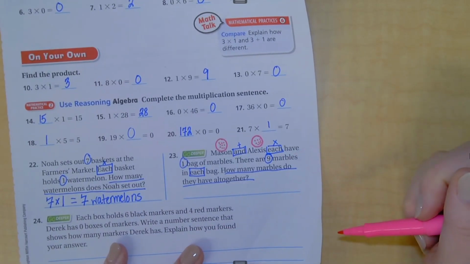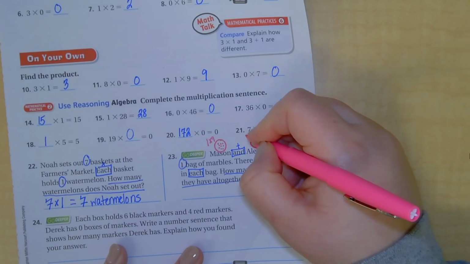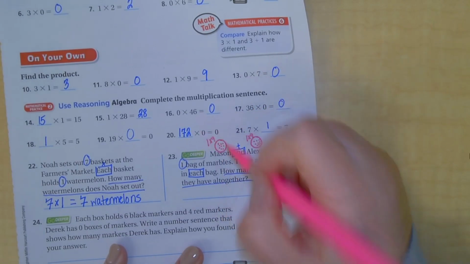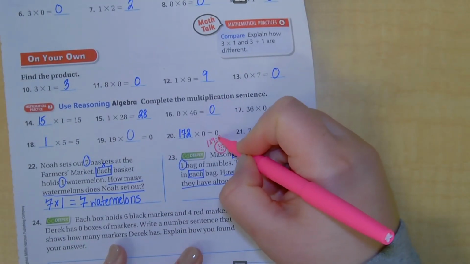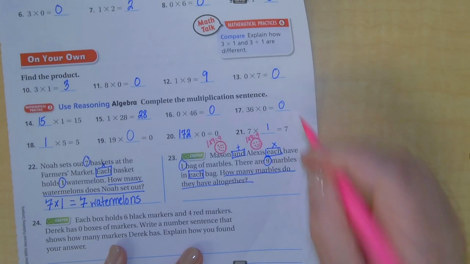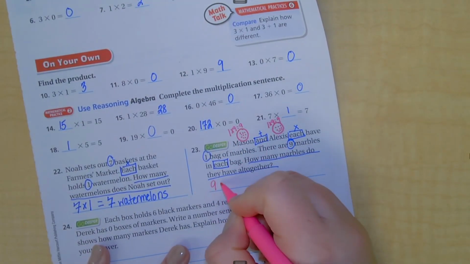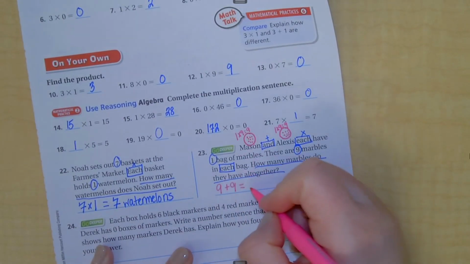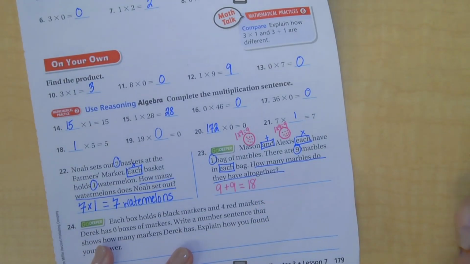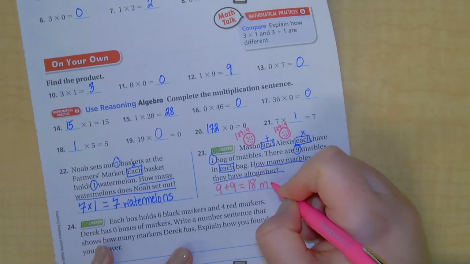So this would be like if I said one group of 9 plus one group of 9. One group of 9. Well, any number times 1 equals that number. So that would be 9, right? So we're going to take these totals and we have 9 plus 9, which equals how much? 18, but 18 what? How many marbles? 18 marbles.